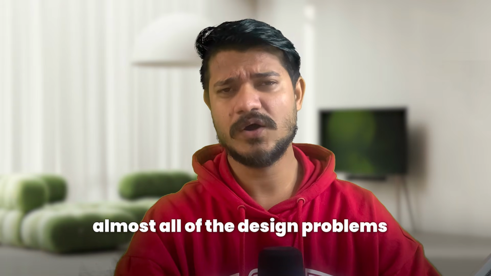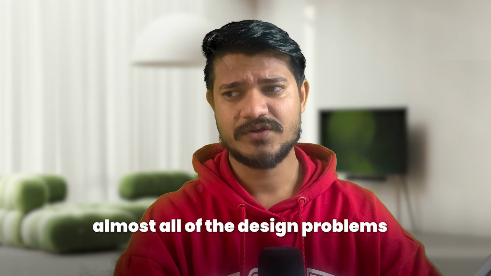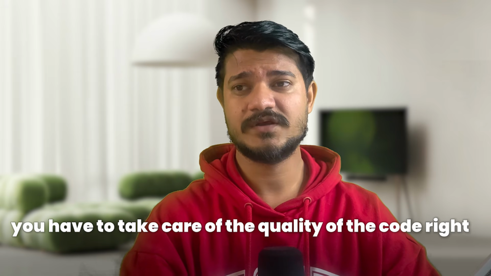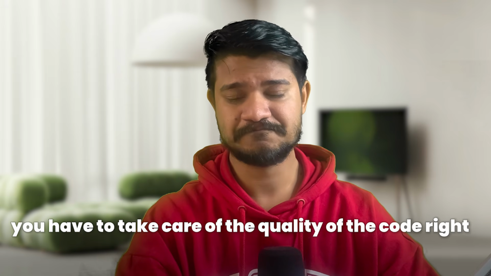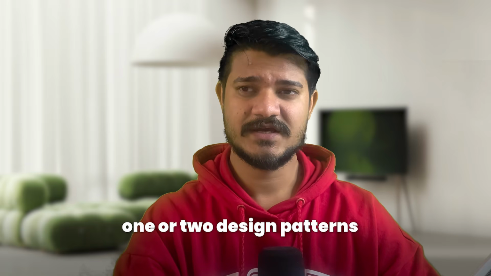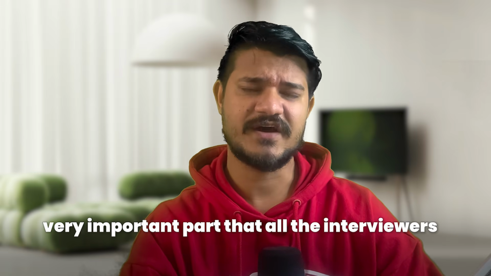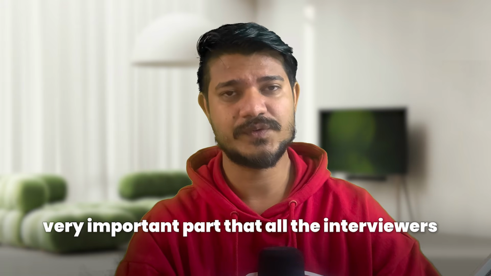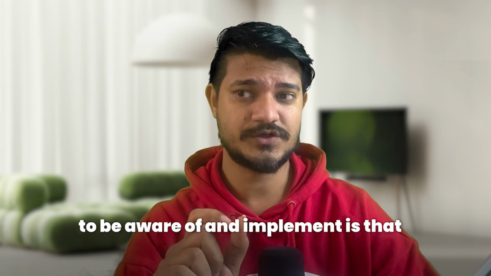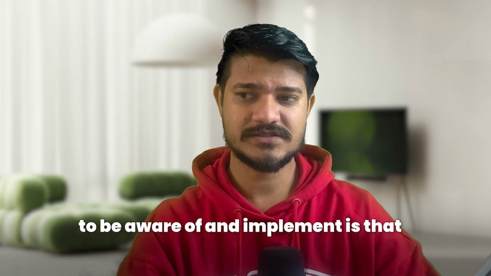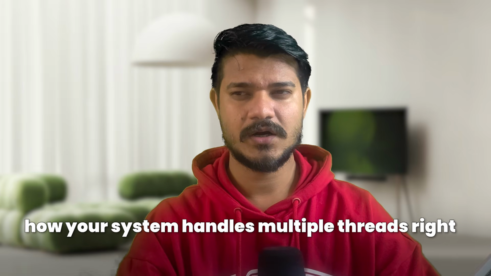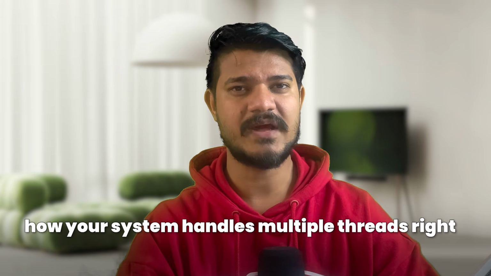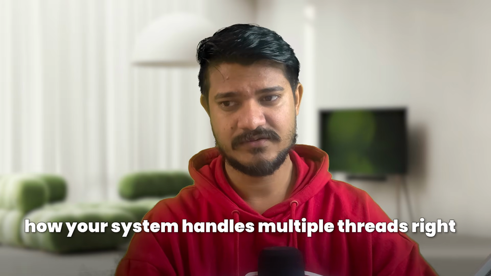In almost all of the design problems, you have to take care of the quality of the code, right? You have to follow the SOLID principles, one or two design patterns, and along with that, one very important part that all the interviewers expect you to be aware of and implement is how your system handles multiple threads, right?